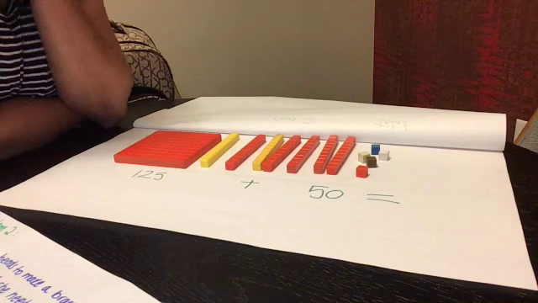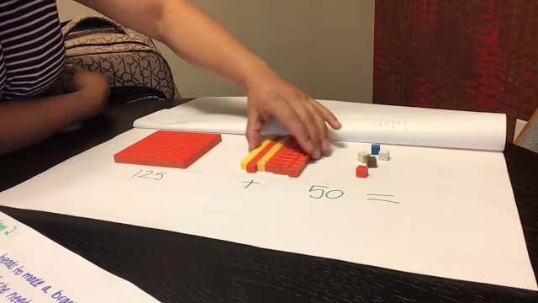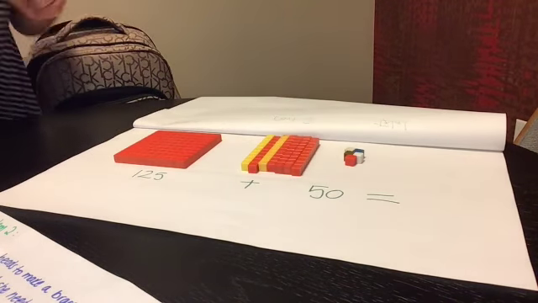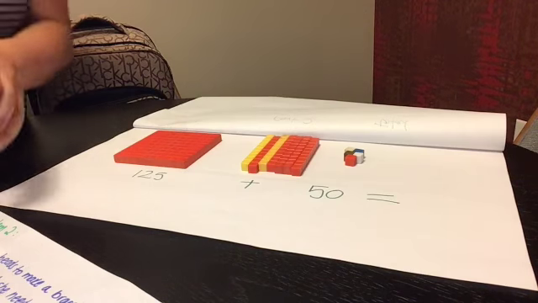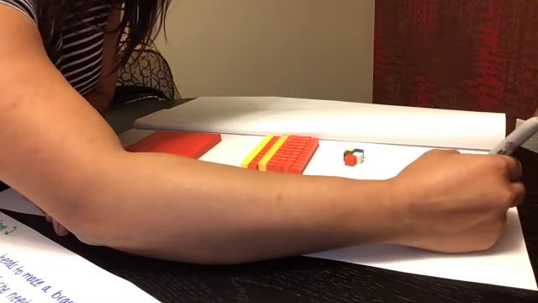So I see that I have 170 and 5 cubes, 175. And that is my total.